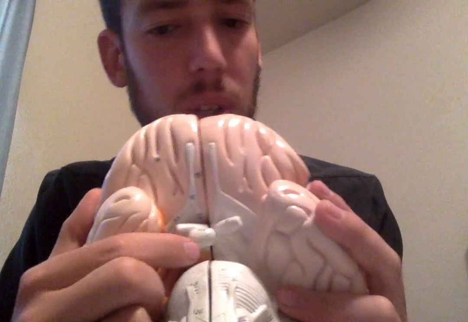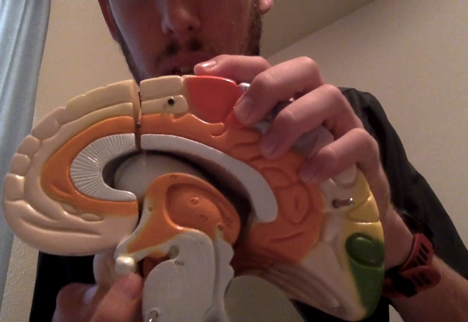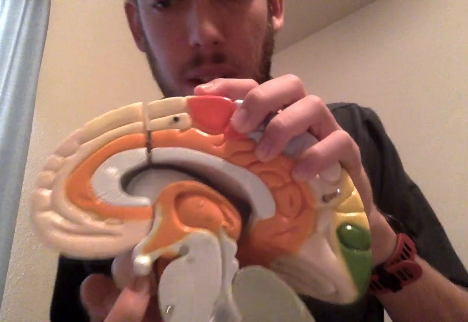It's about the shape and size of a bean on the model. Obviously the model is bigger than our brain, so our brain has to fit inside of our skull. Obviously this model is bigger, but this right here is the pituitary gland. You can see it kind of hanging off, or if the brain was split, you would see it looking like this. Again, that's the pituitary gland.